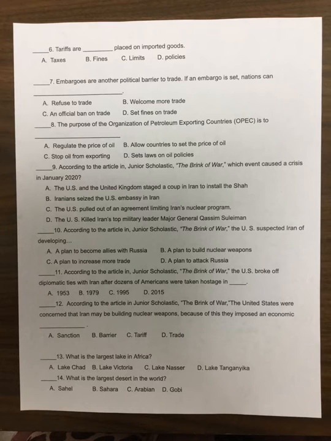Question number 7. Embargoes are another political barrier to trade. If an embargo is set, nations can blank. A. refuse to trade. B. welcome more trade. C. an official ban on trade. Or D. set fines on trade.